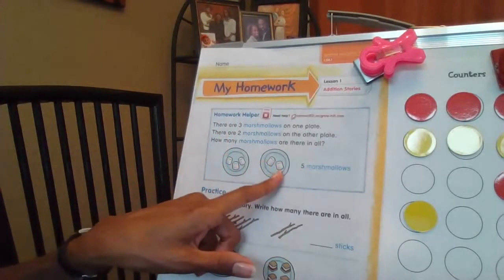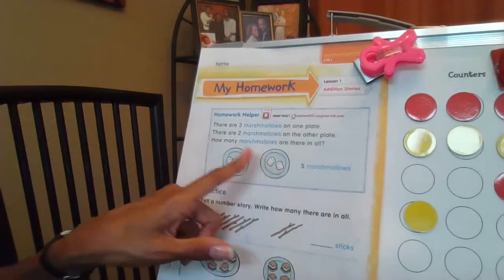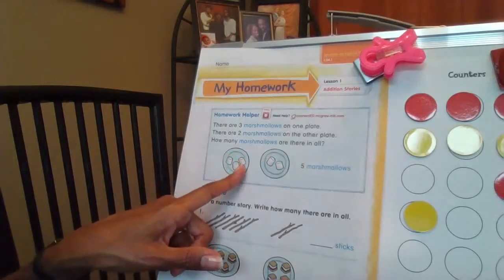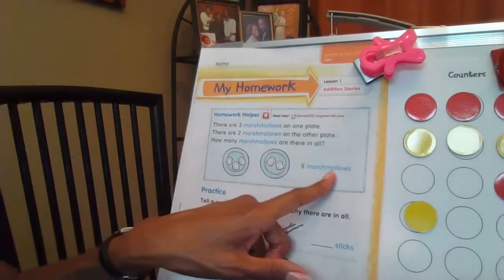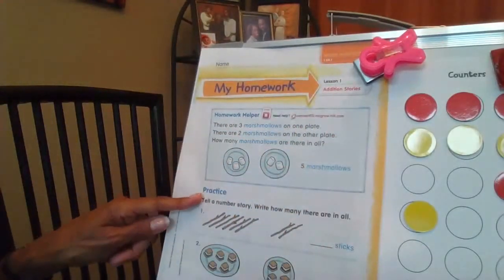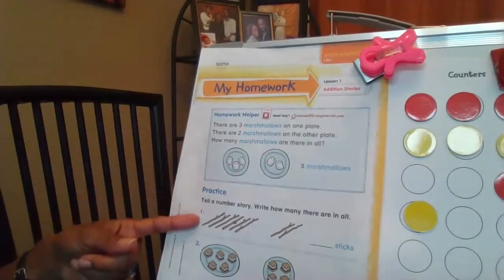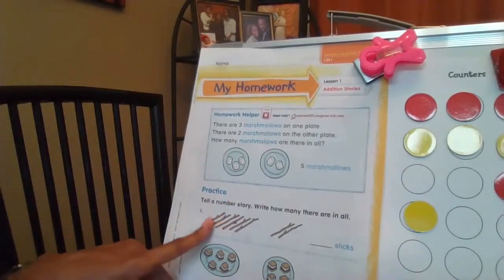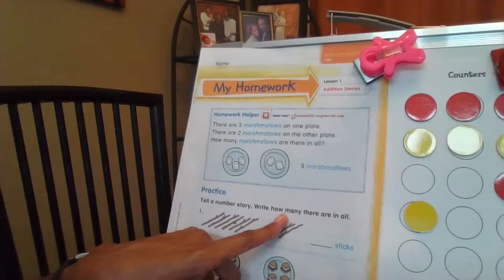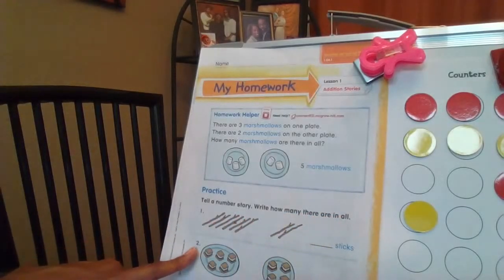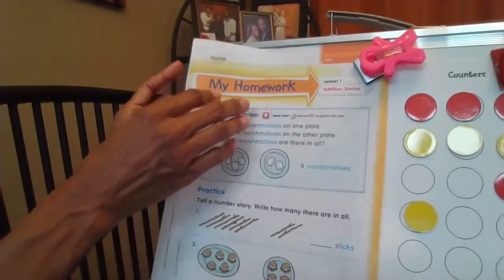So you have 2 groups. You join them together and you count how many there are in all. 1, 2, 3, 4, 5. 5 marshmallows. So this is giving you an example of what you're going to have to do for your practice. Number 1 and number 2. Okay, so you will tell a number story, you make up your own number story, then you write how many there are in all. Okay, do that for number 1 and number 2.